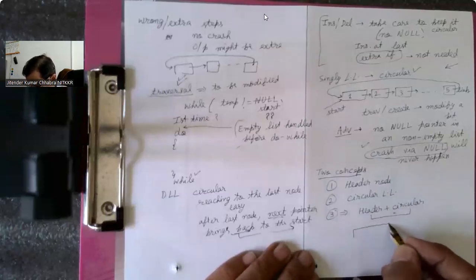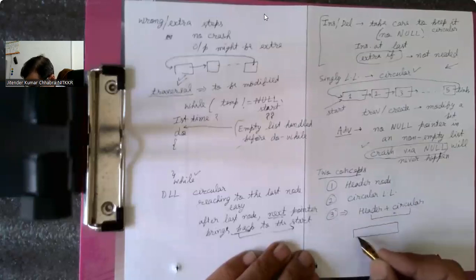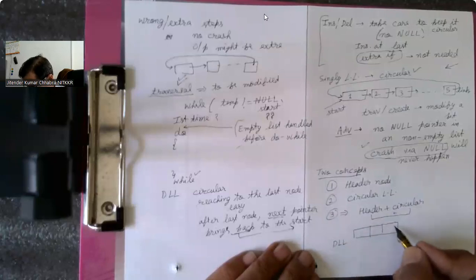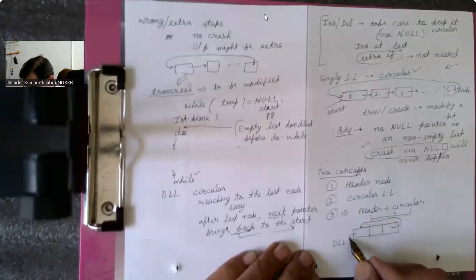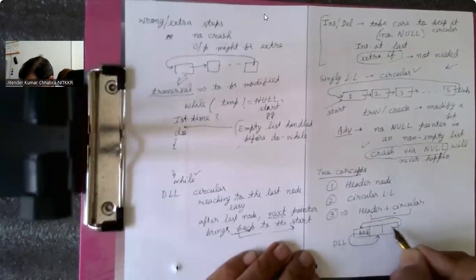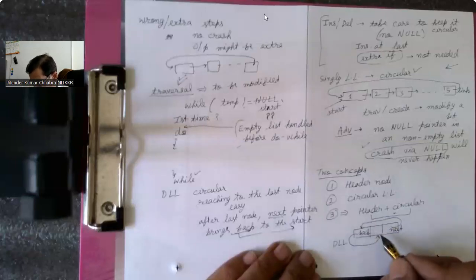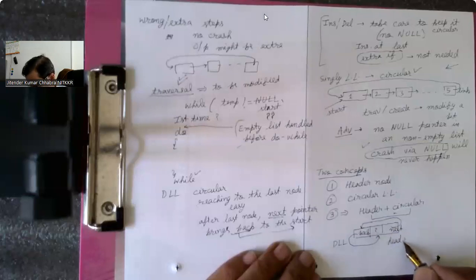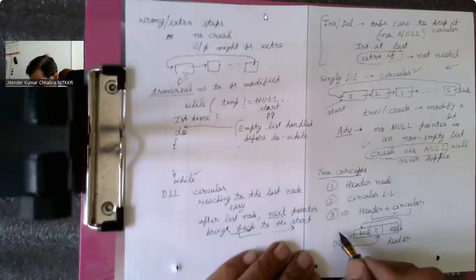That will mean even if the list is empty, in case of a doubly linked list, this is your header node. Its front pointer points to itself. Its back pointer also points to itself. So this is your back pointer, this is your next pointer, and this is your header node. Data is not used. The header node will always exist. And because it's a circular list, it is going to link to itself.